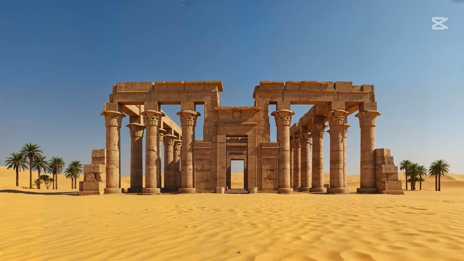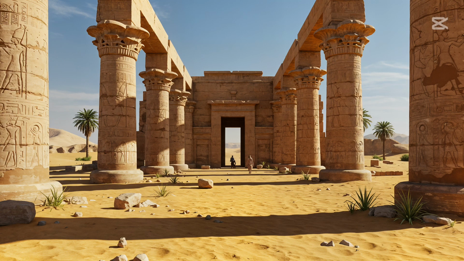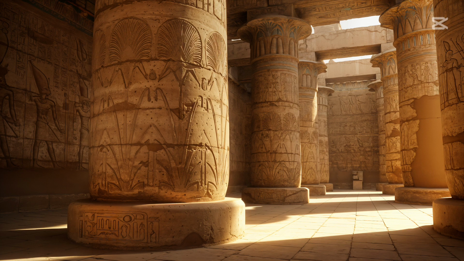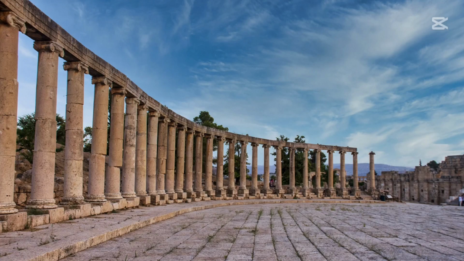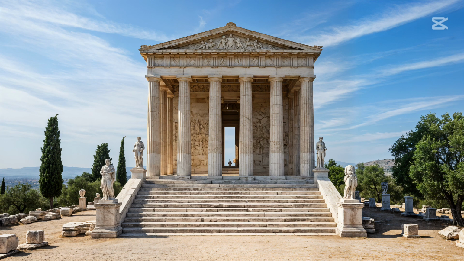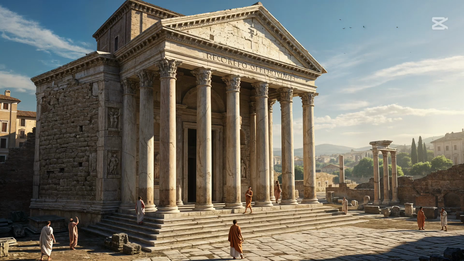Columns date back to ancient Egypt and Mesopotamia, but the versions we're more familiar with were actually developed in Greece and Rome. They were originally structural, supporting temples and civic buildings, but they quickly became very symbolic too, representing the ideals of harmony, reason, and authority. The Greeks favoured proportion and clarity, and the Romans adapted these ideas, adding drama and scale.